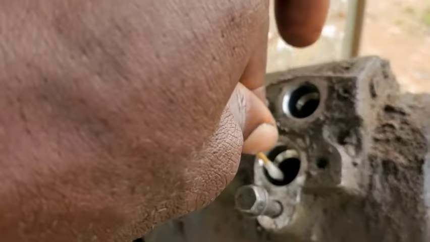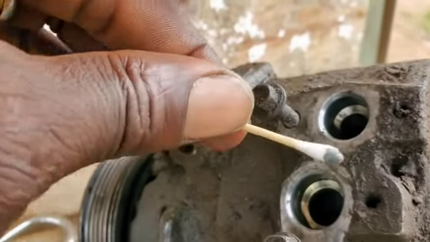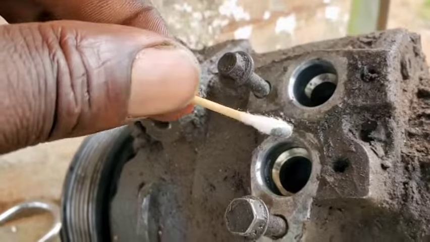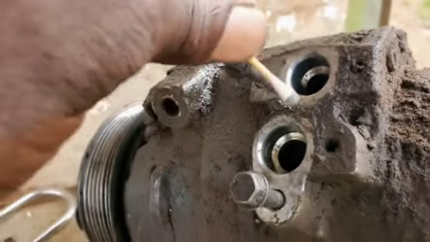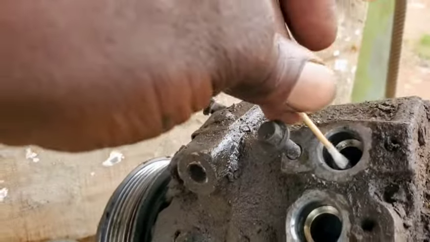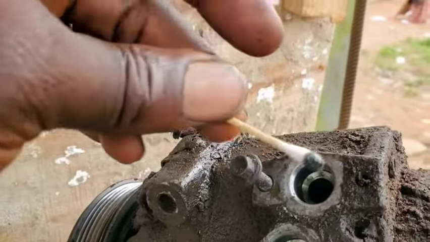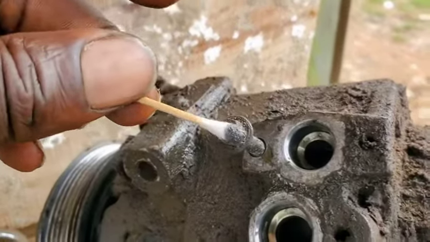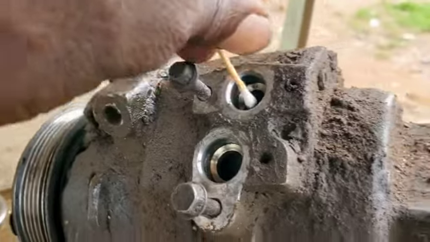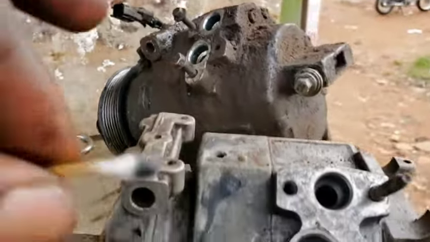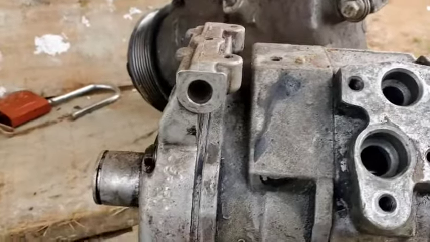First things first, there is an oil sample here. Now look at that, guys. The oil is really terrible. Now I want us to dip it here on the discharge side. Oh my gosh, you can see that right there. And guess what? This compressor is dead, and also this one is dead.